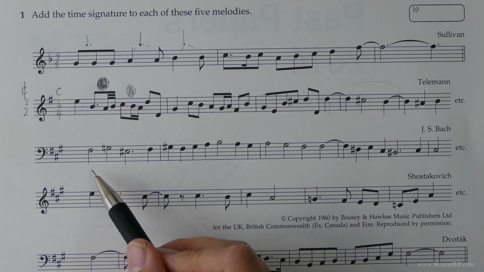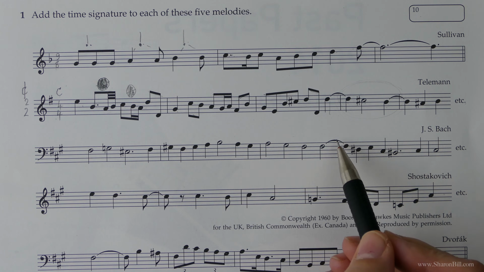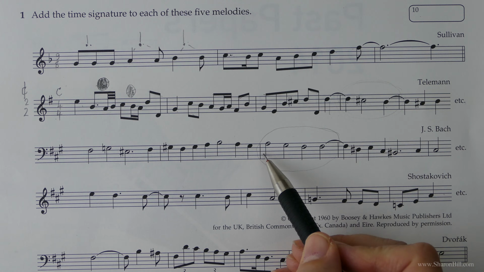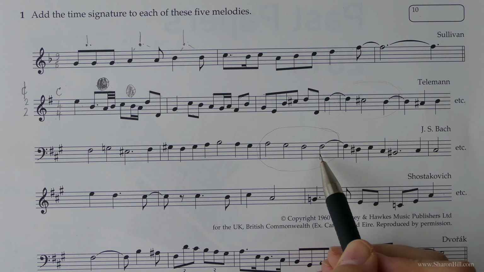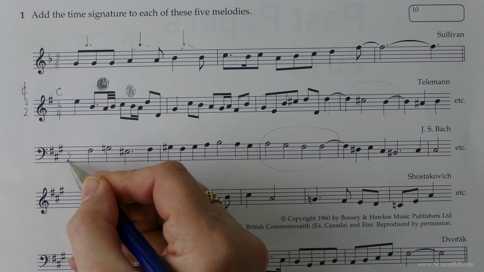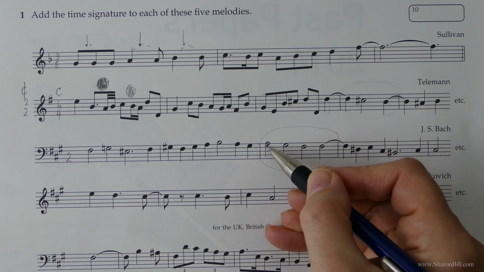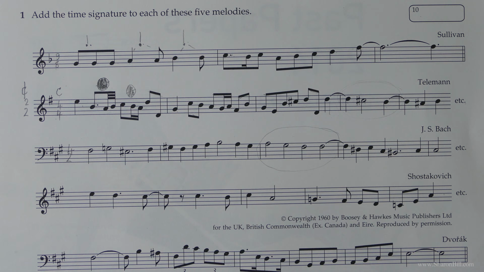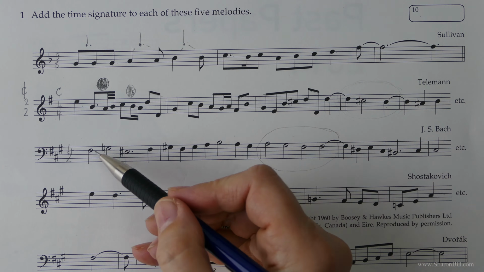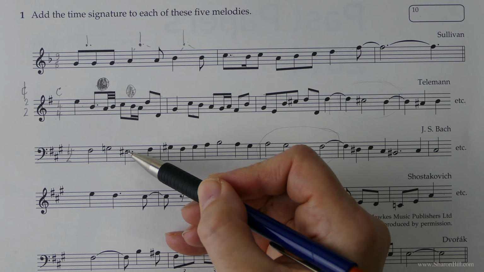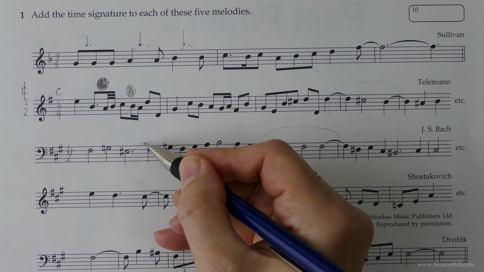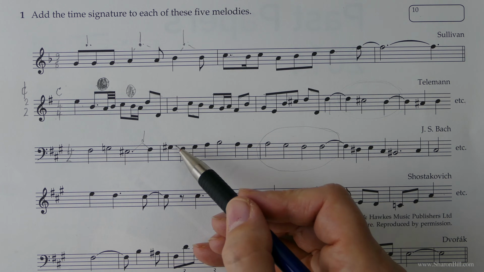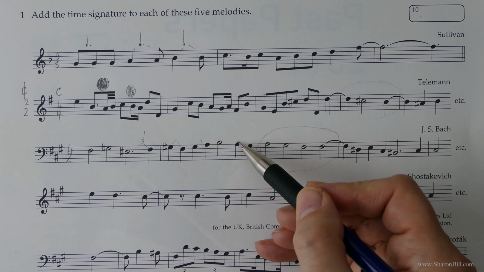So looking at this next one, I think this is the bar that tells us quickly and easily what we're counting in, and we can see that we're counting in minim beats or half notes. Our bottom number is 2, and we have 1, 2, 3, 4 minim beats, 4 half notes per bar, 4 over 2. We can double check that, 1, 2, 3, and then the dot plus this one gives us another minim beat, another half note, 1, 2, 3, 4, 1, 2, 3, 4.